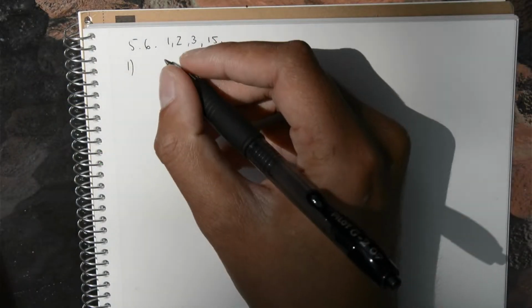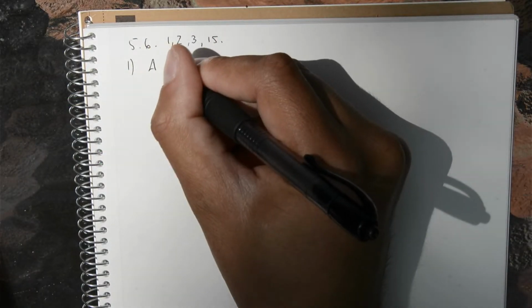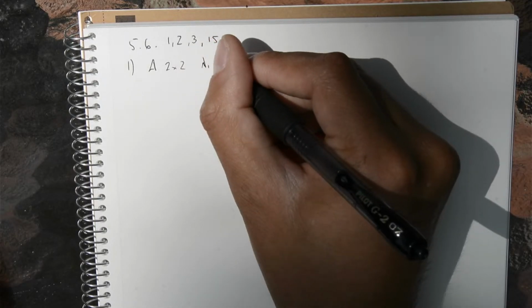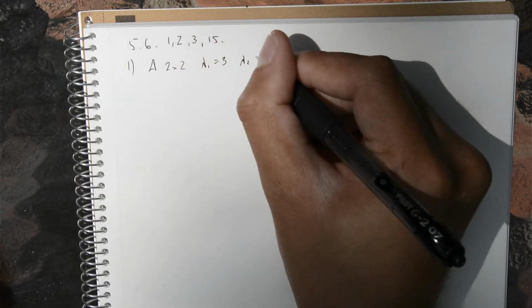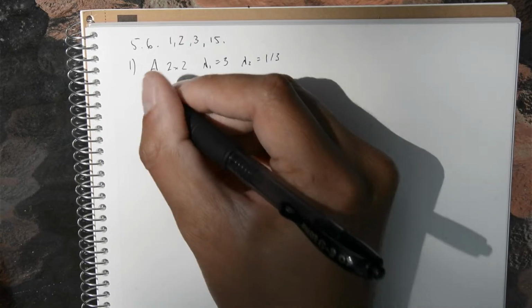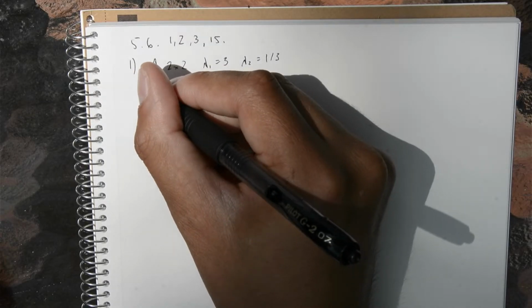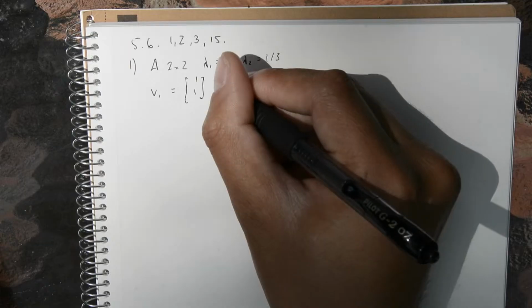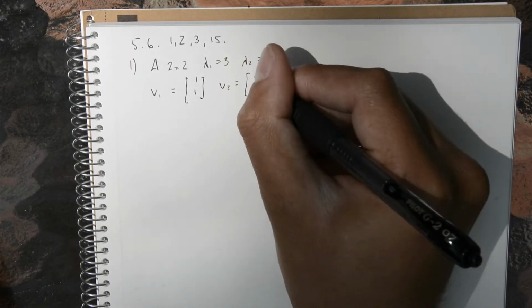So we have a 2 by 2. Lambda 1 equals 3. Lambda 2 equals 1/3. Then we're given that V1 is equal to 1, 1. V2 is equal to minus 1, 1.